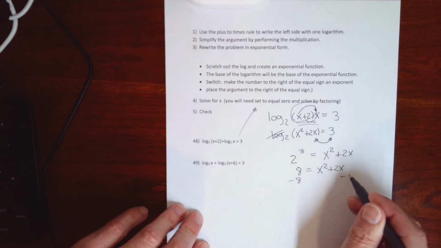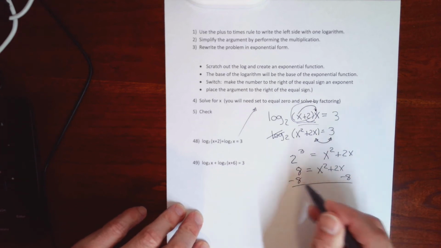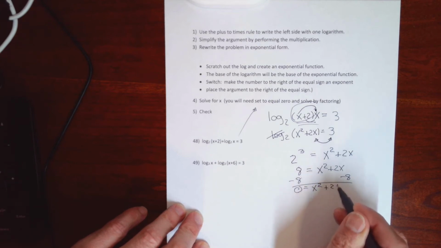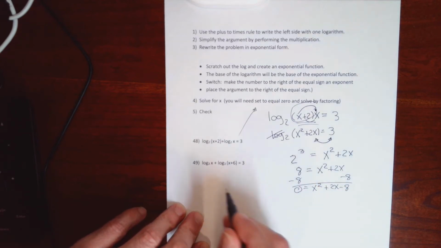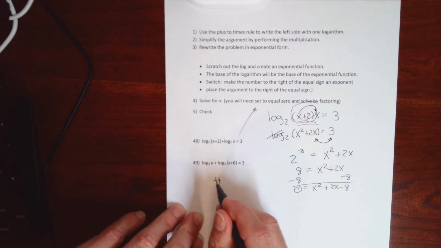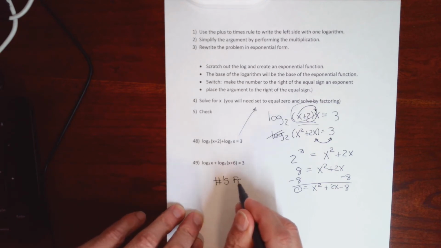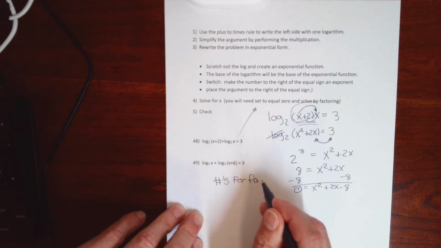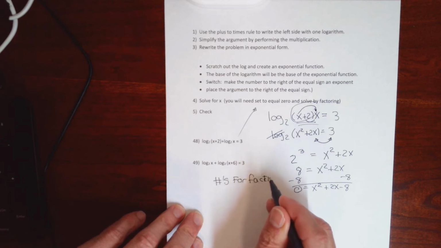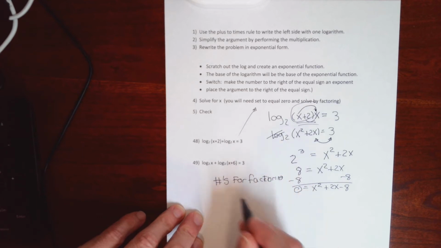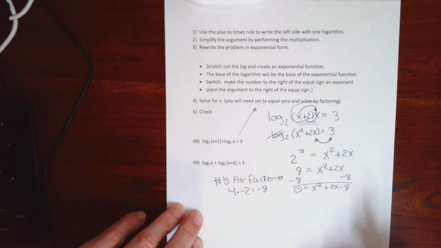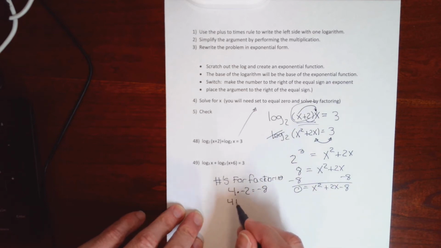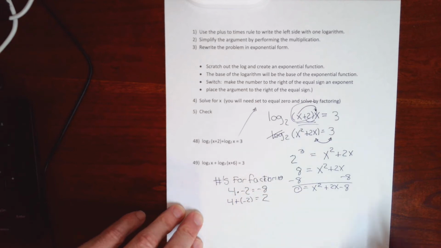And now I'm going to go minus 8 and get 0 equals x squared plus 2x minus 8. I need to factor this, and the numbers for my factoring need to multiply to negative 8 and add, but really subtract, to positive 2. They're going to be 4 and negative 2, because if you multiply 4 and negative 2, they multiply to negative 8. And if you add 4 and negative 2, because they have opposite signs, you subtract and take the sign of the larger, and they add to 2.